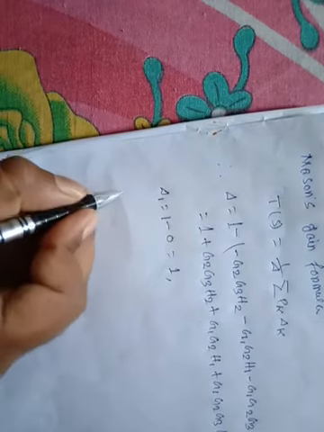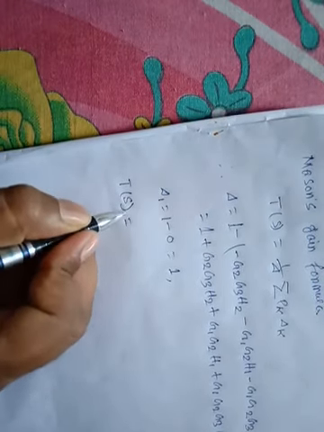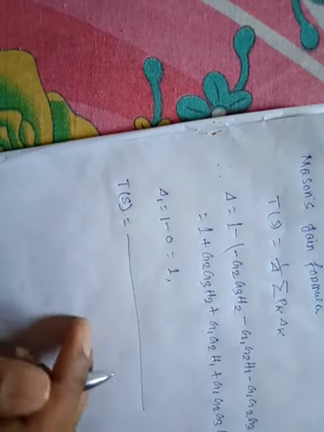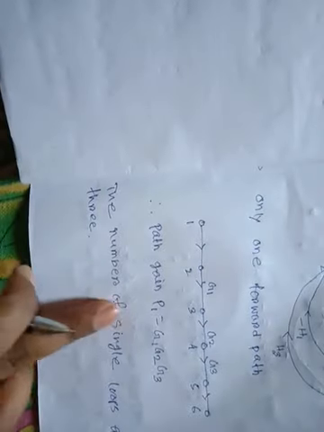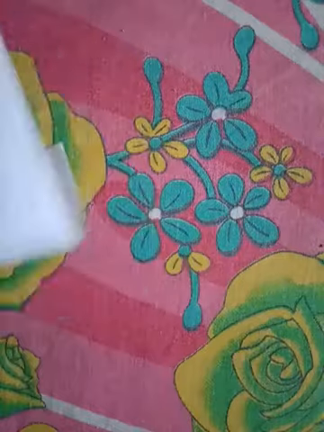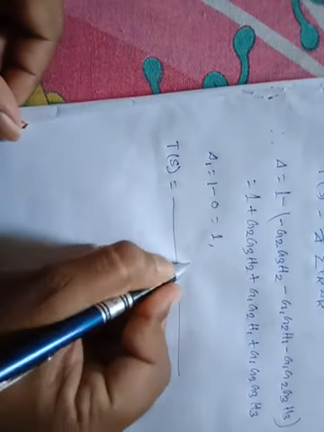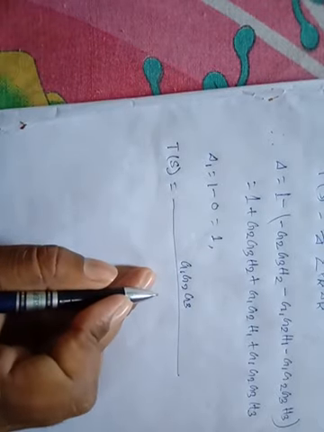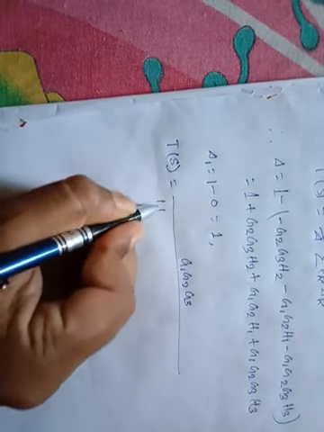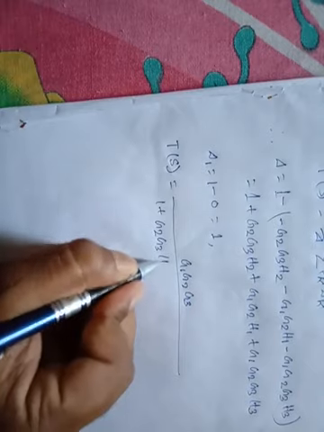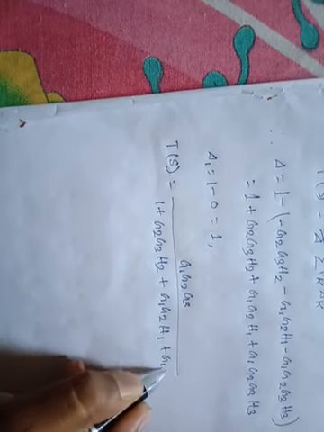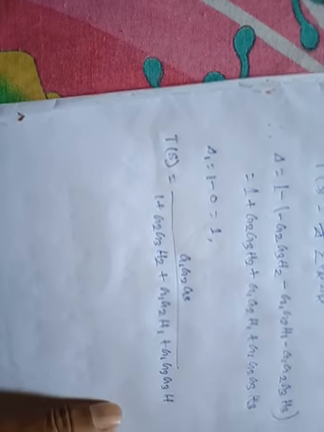Therefore the transfer function T(s) is equal to, putting in the value of the forward path P1 equal to G1 G2 G3, G1 G2 G3 divided by del, which is 1 plus G2 G3 H2 plus G1 G2 H1 plus G1 G2 G3 H3.